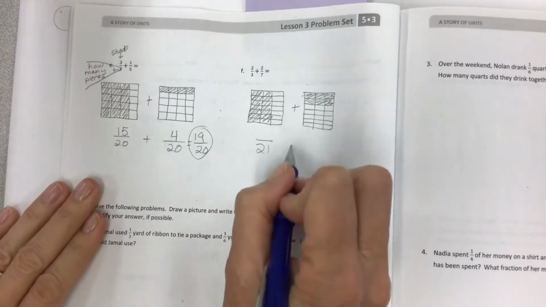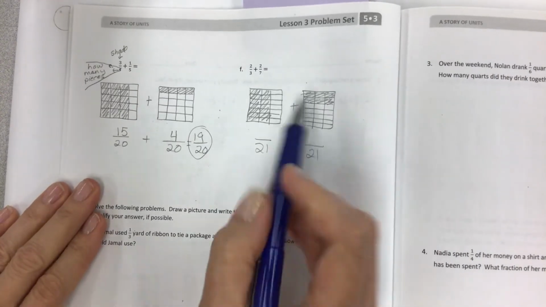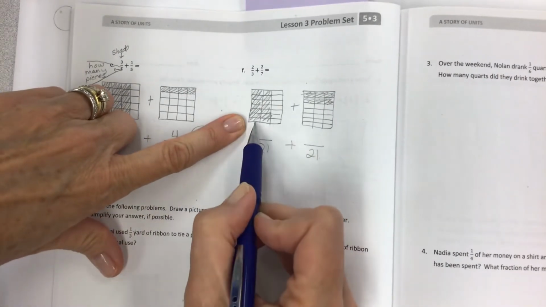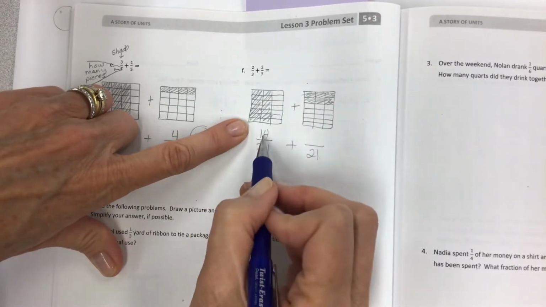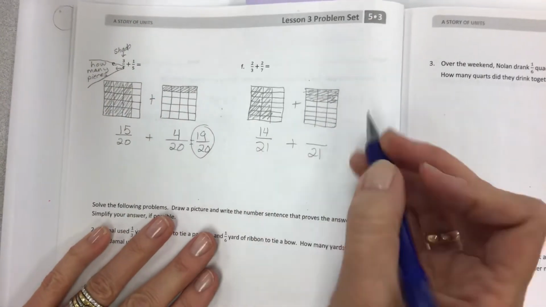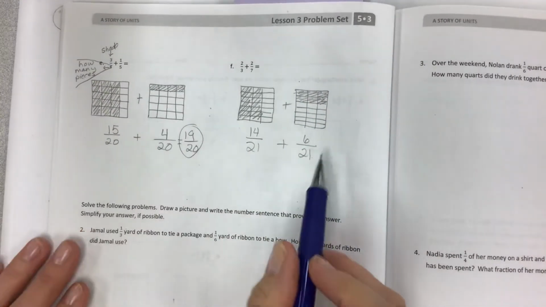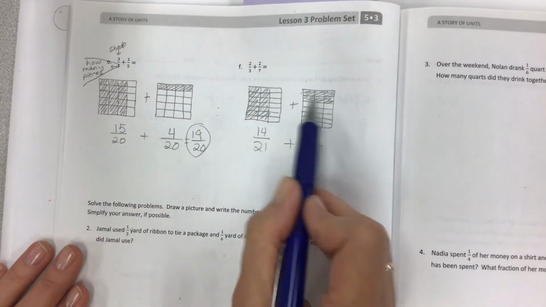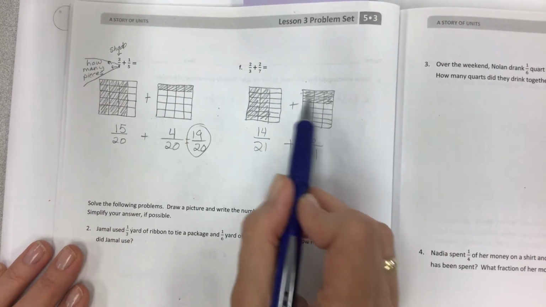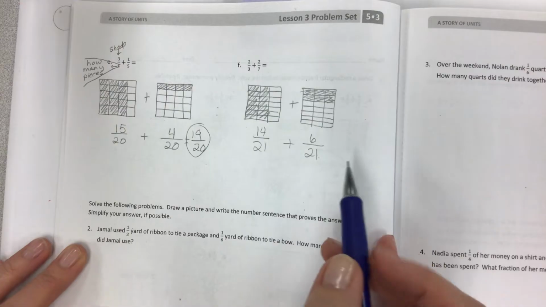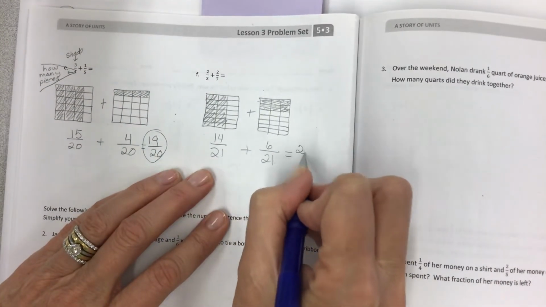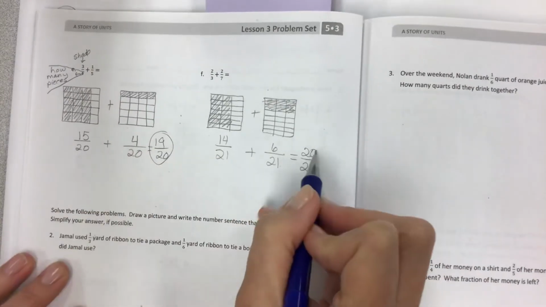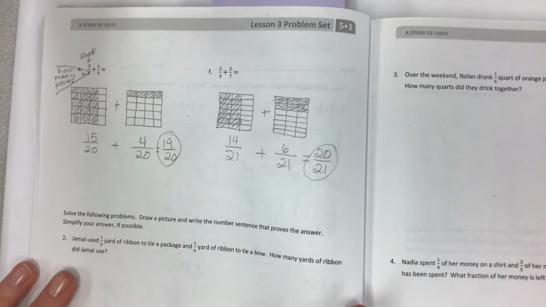We know we have 21 on the bottom for both. And then this is now 7 plus 7, which is 14, or 7 times 2, which is 14. And then this one had 3, but now it has 6. Or it had 2 sections, my bad. 2 sections, but now we split it by 3, so 2 times 3 is 6. Then 14 plus 6 is 20, and you have your 20 21sts. Okay, let's move on.